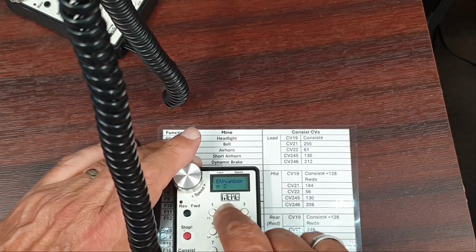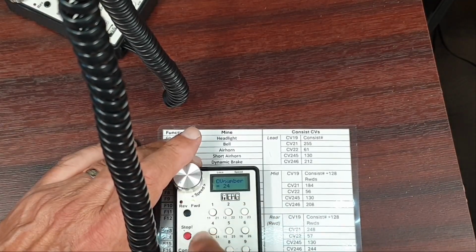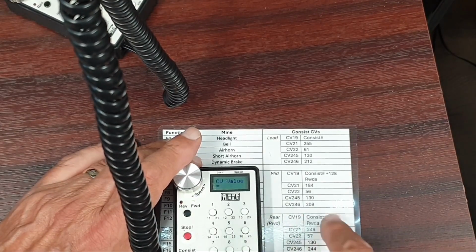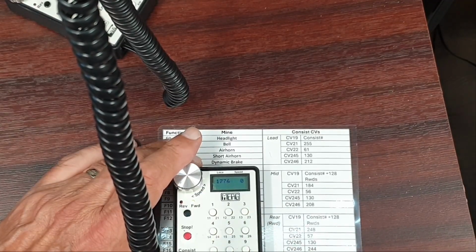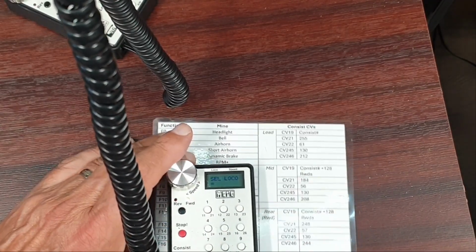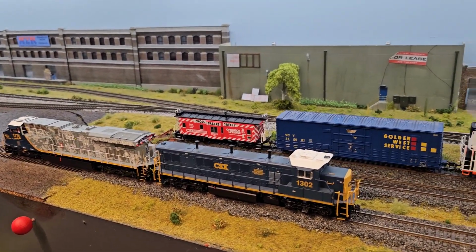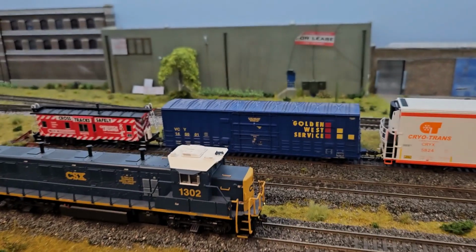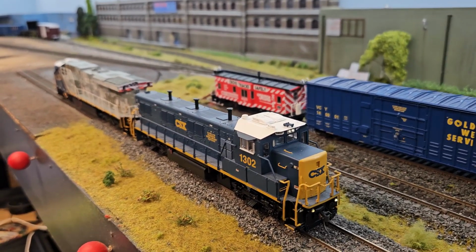Program 245 is 130. Program 246 is 244. And now I can go loco release, and it's now all set up for that. So a quick couple of minutes of reprogramming. I've got 10 selected and it's in the forward now. Now you can see that the genset has got its headlight and ditch lights on.